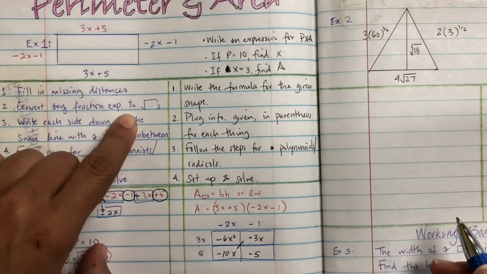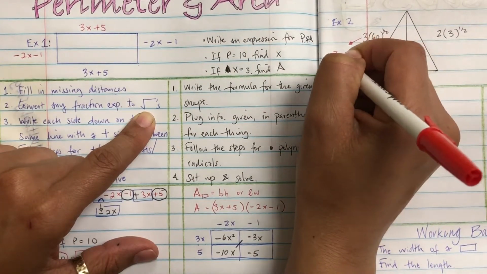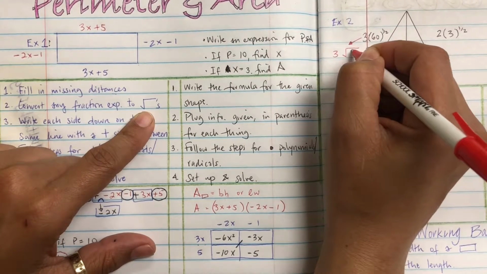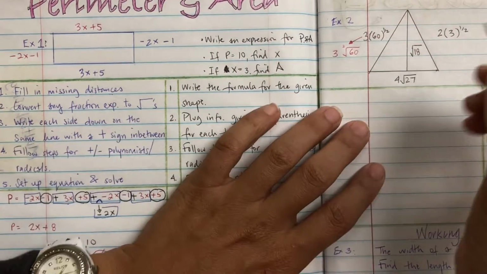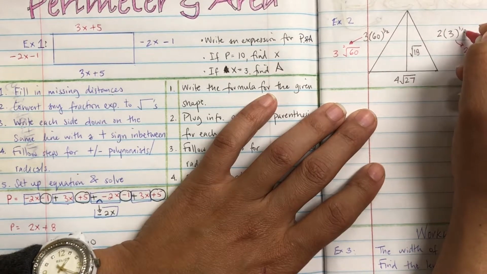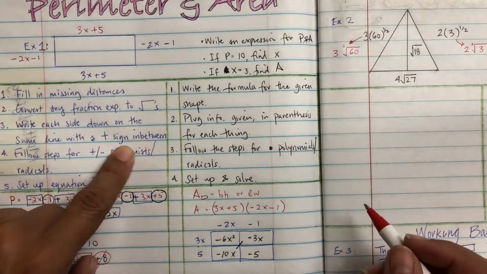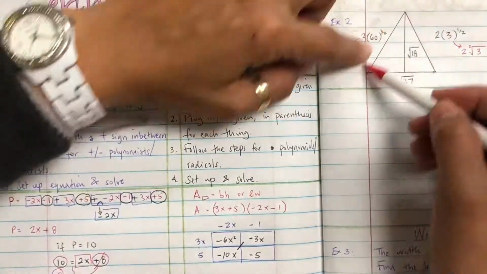Now looking at example 2, again there are no missing distances, but we do need to rewrite the fraction exponents to radicals. So what does that 1 with a 2 on the bottom mean? It just means radical, and the number of books is 2. So the number of books is the one on the denominator. So rewrite that, the number of books is 2, so the index is 2. Once we've rewritten it, write each side down on the same line with a plus sign.